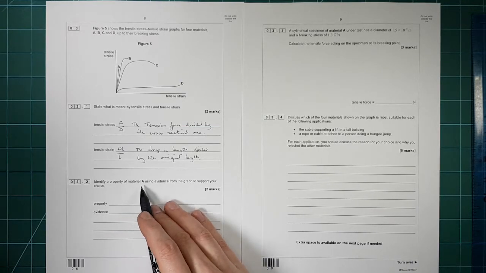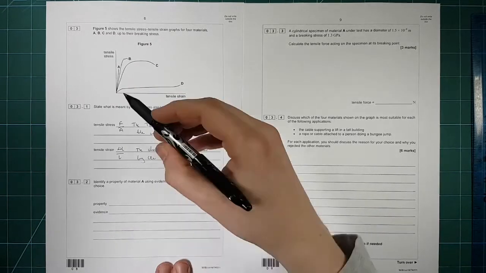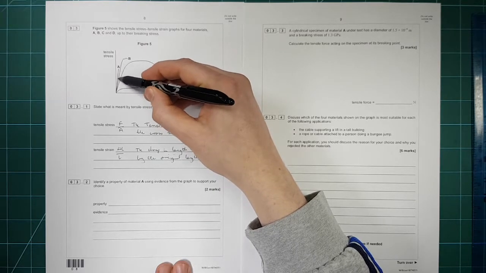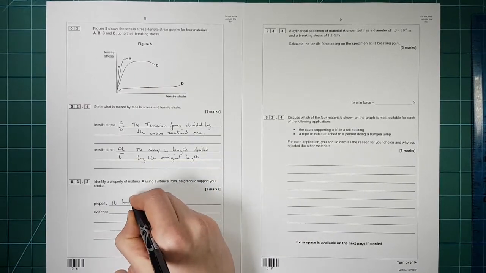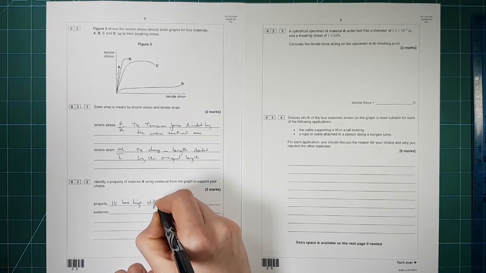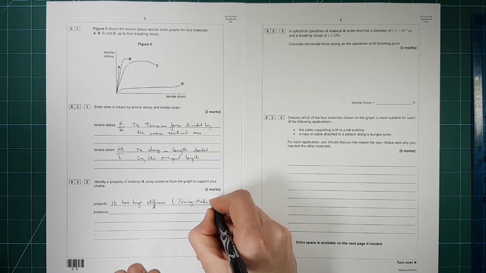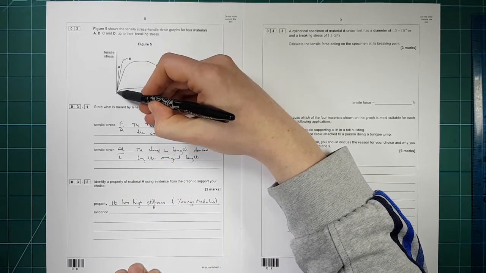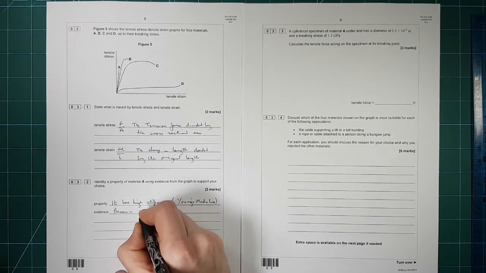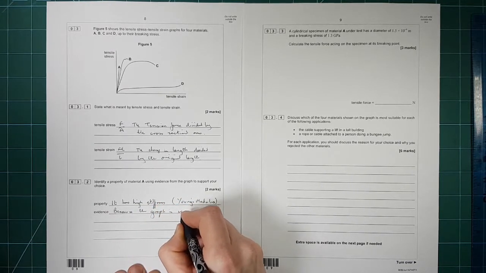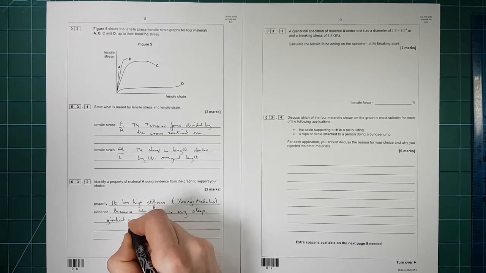I identify a property of material A. Well, I already remembered that it was glass, using evidence from the graph to support your choice. So there's two that you can put here. The one I'm going to do is about the stiffness. It has high stiffness, or high Young's modulus. And I can tell that because the graph is very steep. The steepness of the graph on here tells me about the Young's modulus. So, because the graph is very steep, and the steepness, or the gradient, equals the Young's modulus.